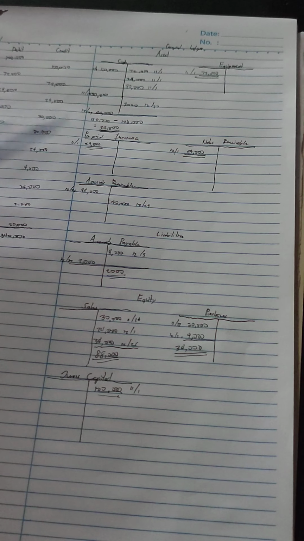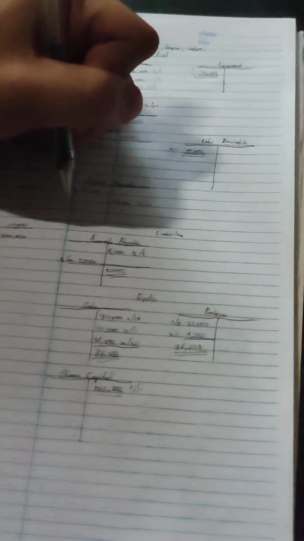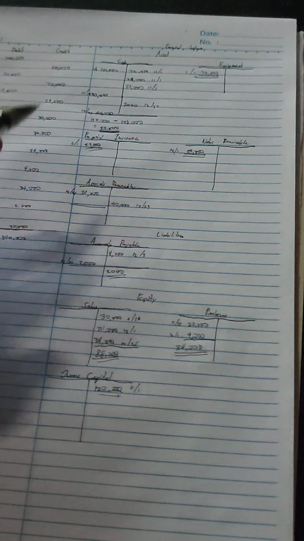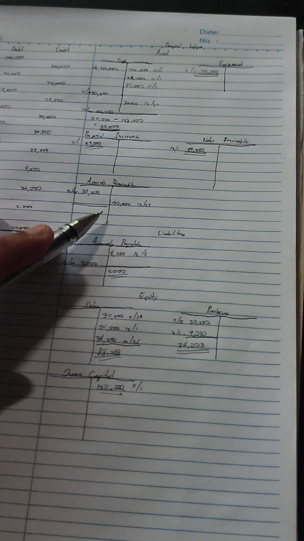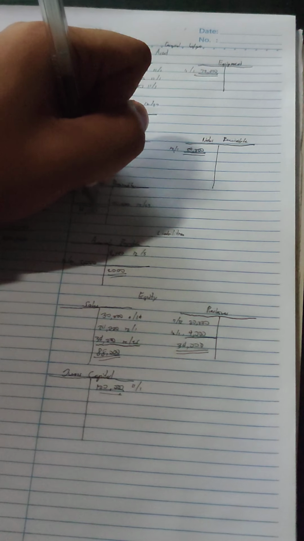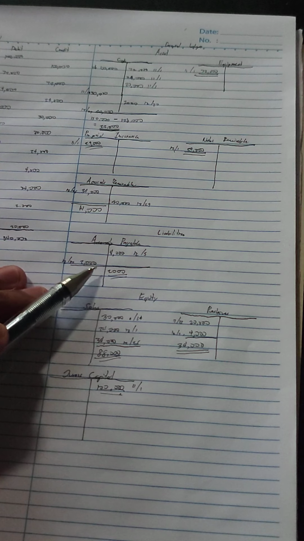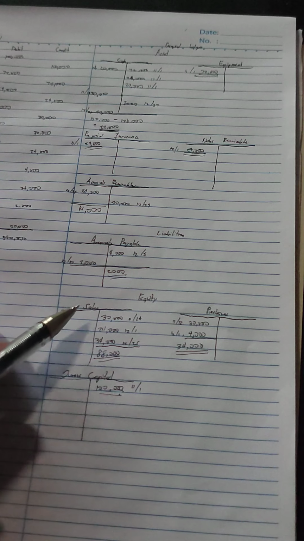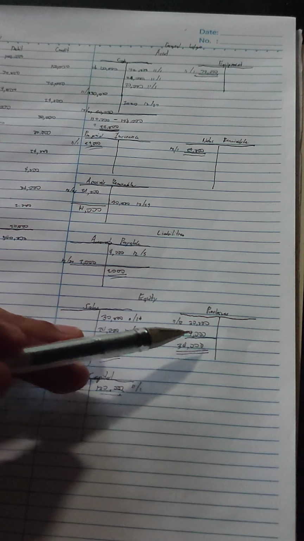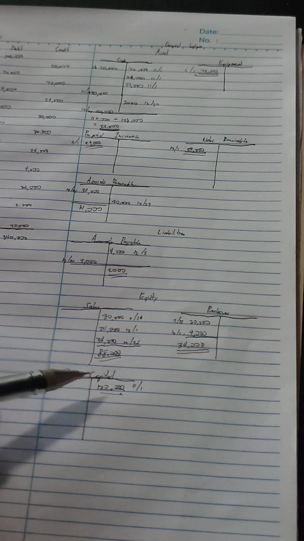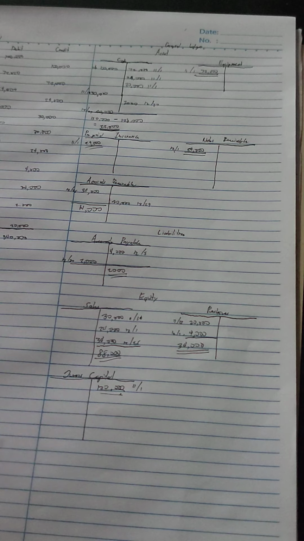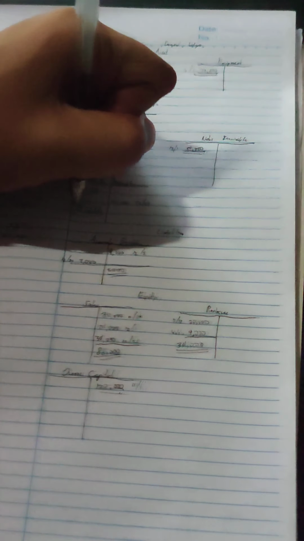Accounts receivable, it will be 34,000 pesos minus 20,000 pesos. So, the result is 14,000 pesos. And accounts payable, 2,000 pesos. Sales, 88,000 pesos. Purchase, 34,000 pesos. Owner's capital, 100,000 pesos. Okay.